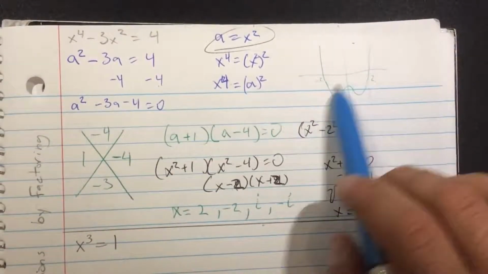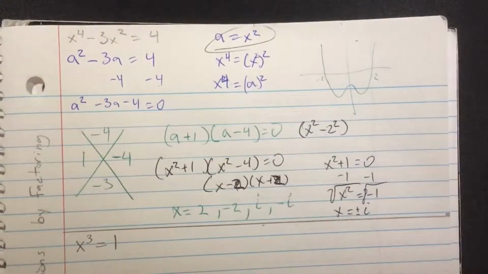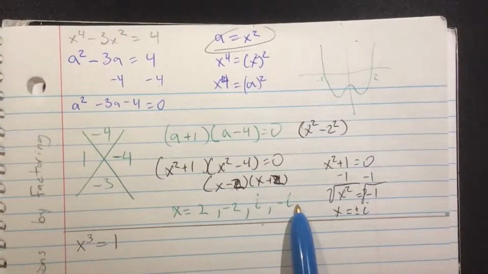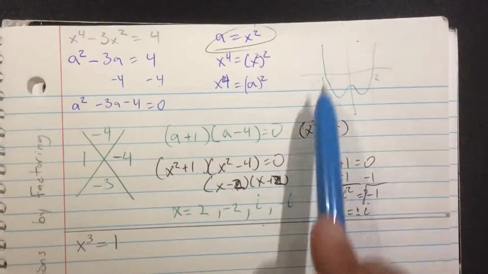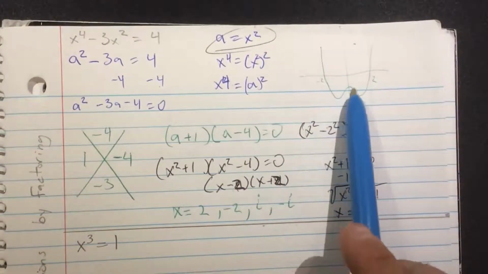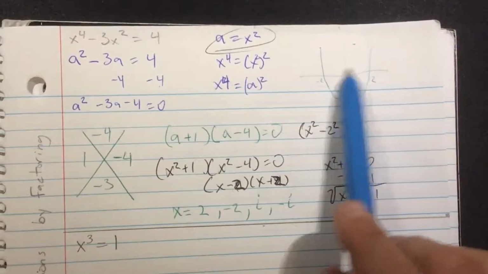I'm not sure if it really does this or not. You can put it into your graph, but I know it's going to have some kind of turning point, because since you have 4 zeros, but only 2 intersect, that means the extra 2 zeros that are imaginary will turn but never intersect the graph here.